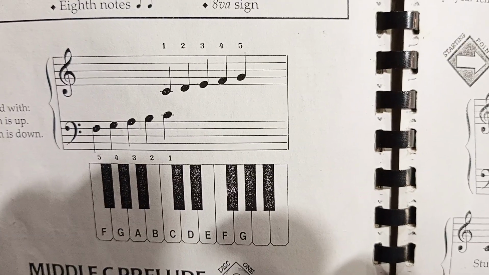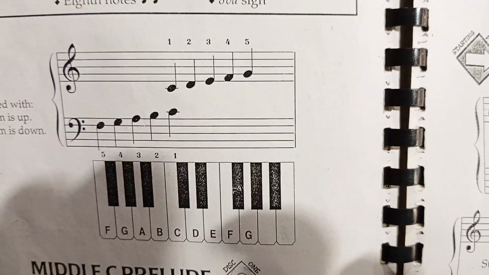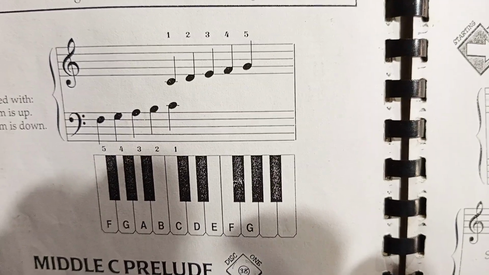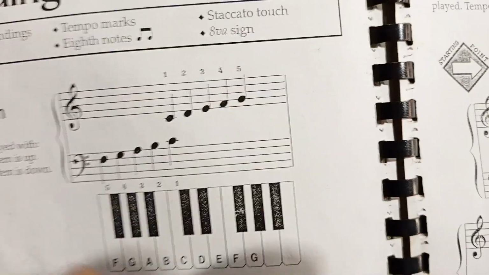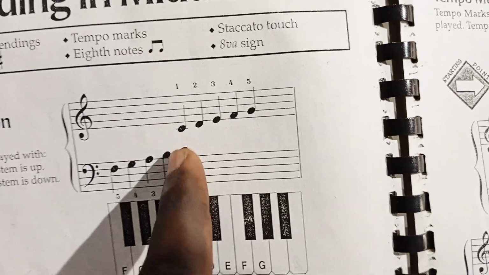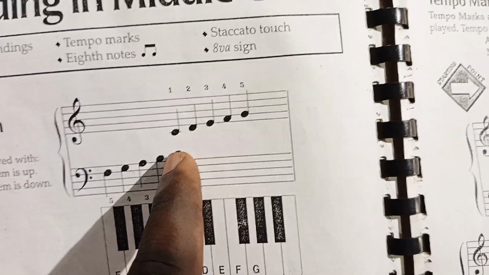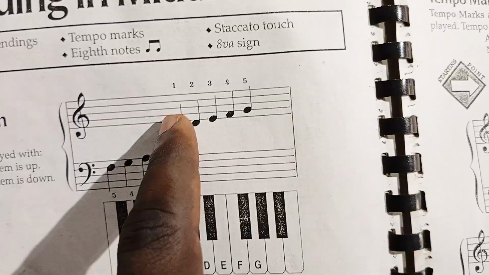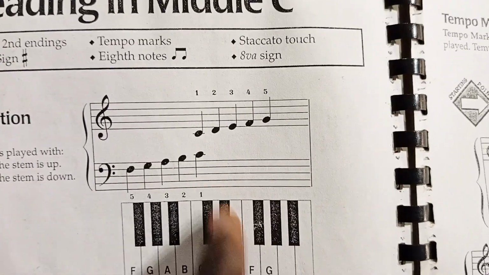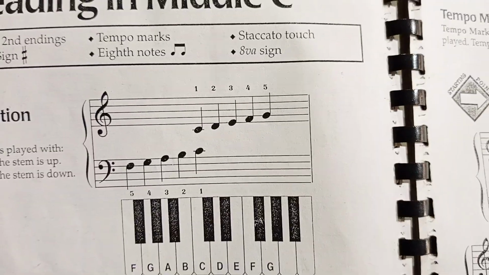That's what we refer to as reading. Now in this case, I'm going to be reading in middle C position. As you can see here, these are middle C notes. These notes are on the middle C position. This is middle C.